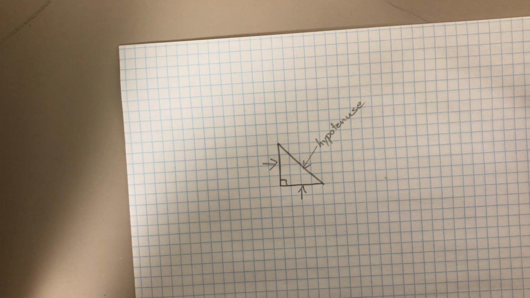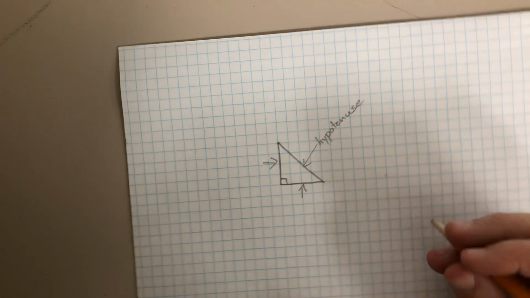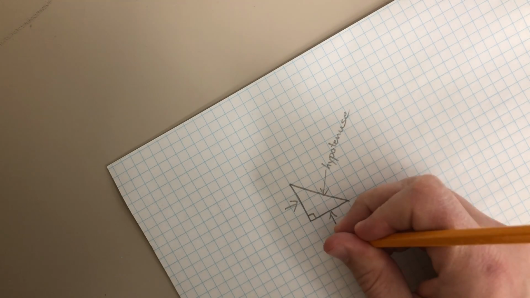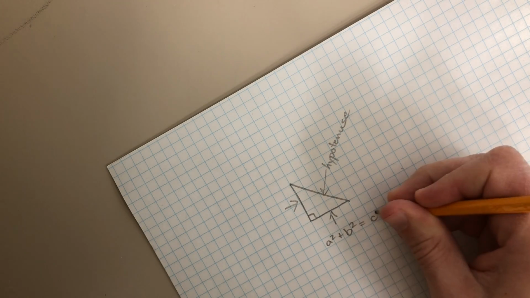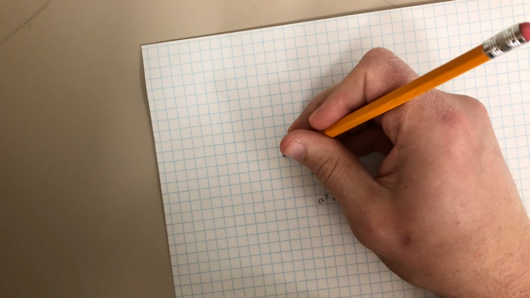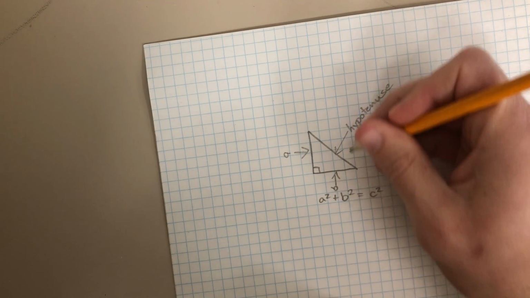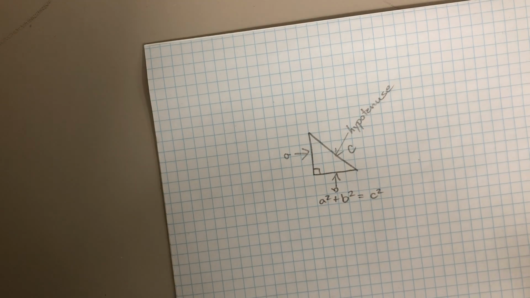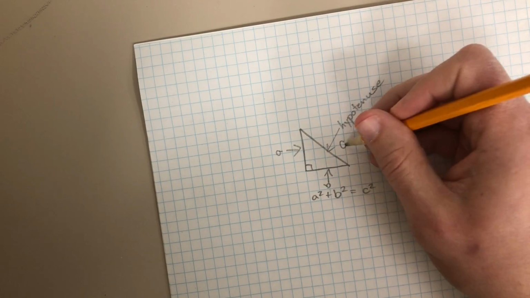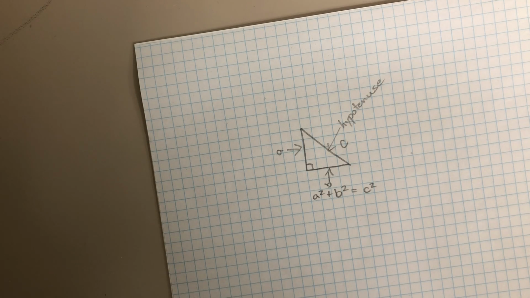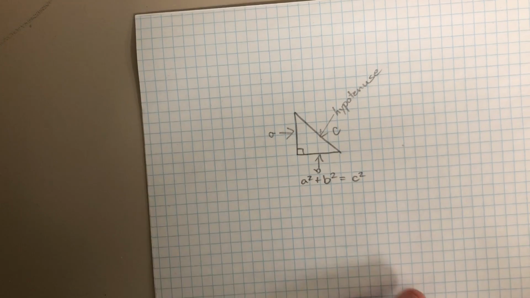Now, to find the length of any side of a right triangle, when the lengths of the other two are known, you can use a formula named for the Greek mathematician Pythagoras. And that formula is simply a squared plus b squared equals c squared, where the two legs are a and b, and the hypotenuse is c. So this leg squared plus this leg squared equals the hypotenuse squared. So let's take a look at example 1.